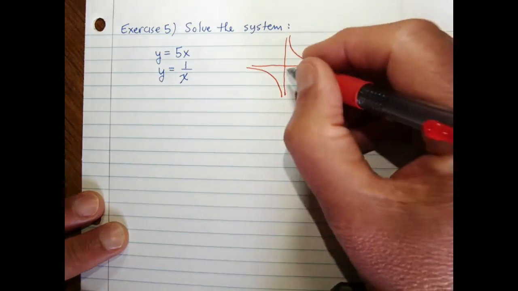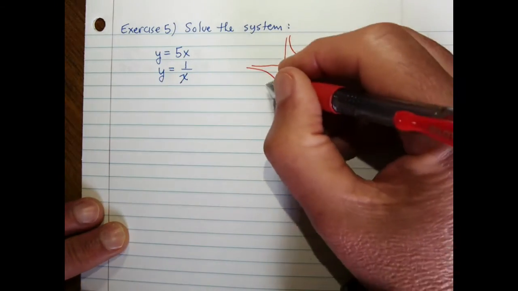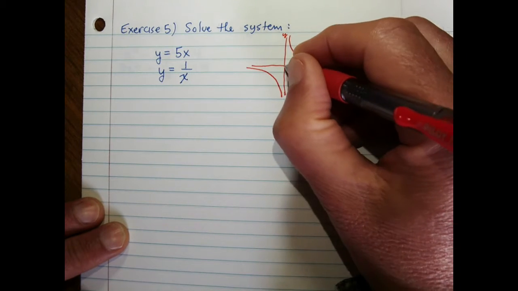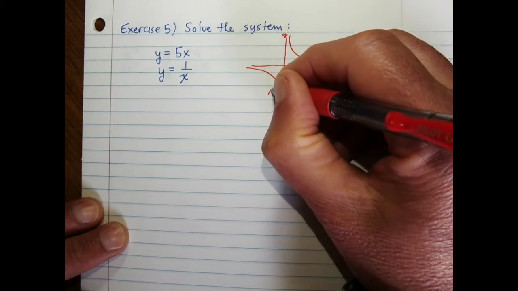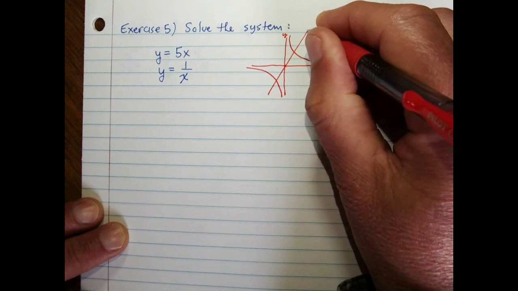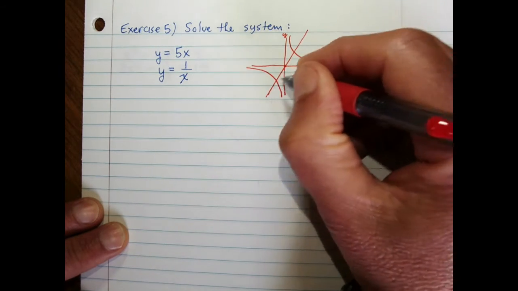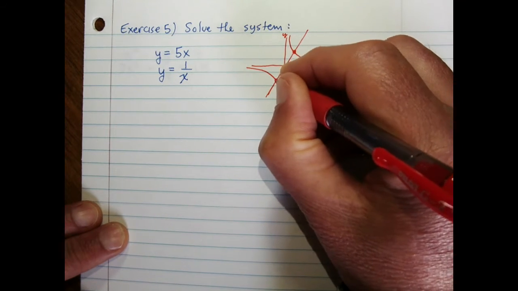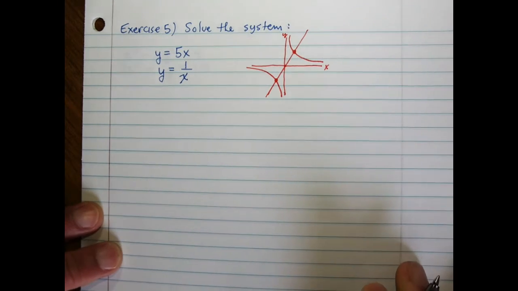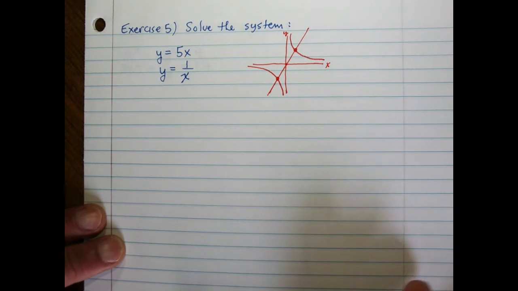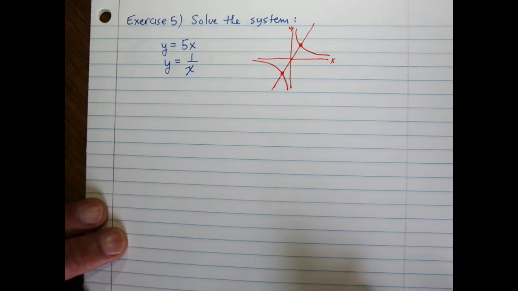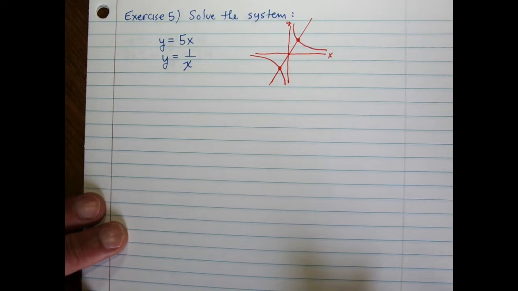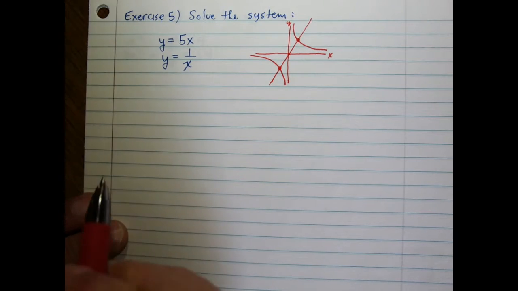Y equals 5x, the other equation, has a graph that's a straight line through the origin with slope 5. So I'm just drawing a rough sketch here. And it looks like we're going to have 2 points of intersection, is my guess. You don't have to do this analysis ahead of time, but you should be able to have that kind of picture in your mind before you start this problem.